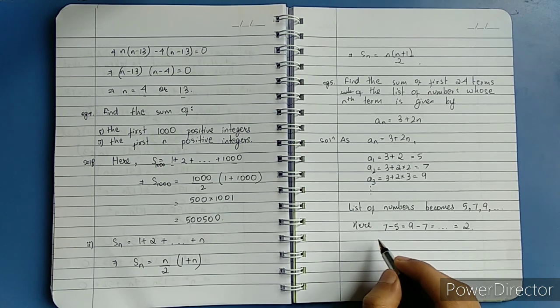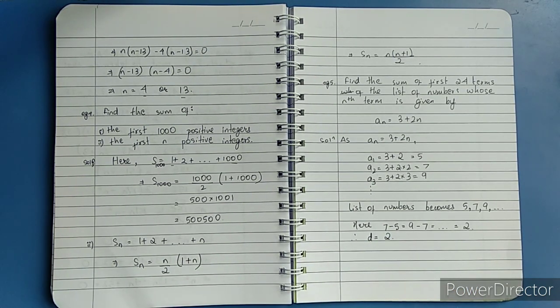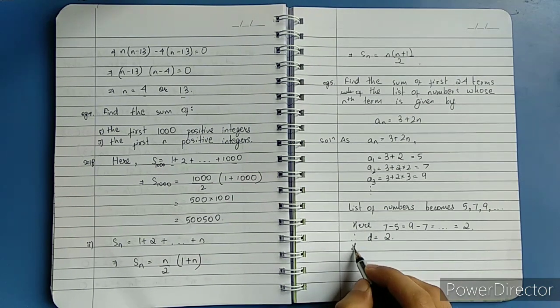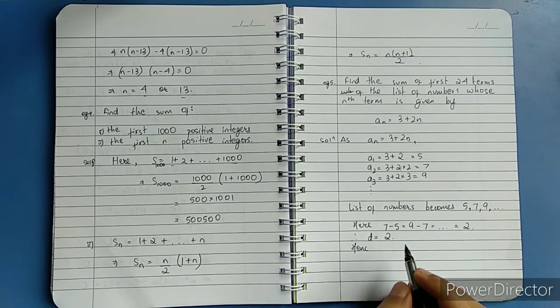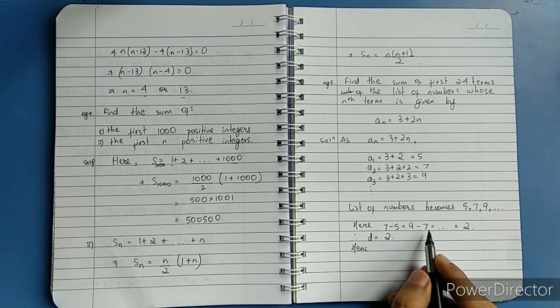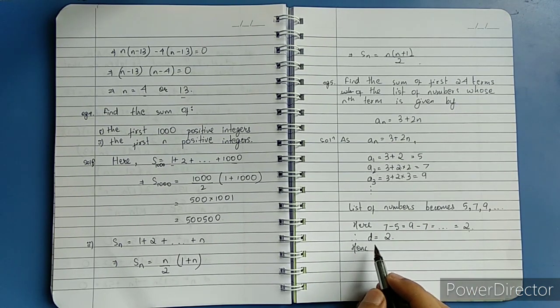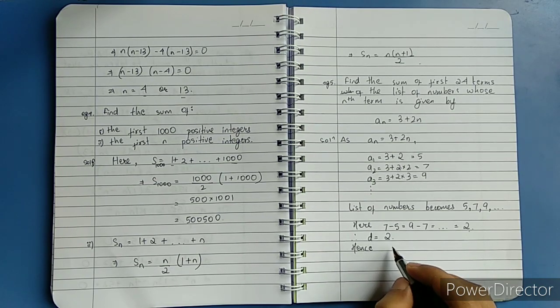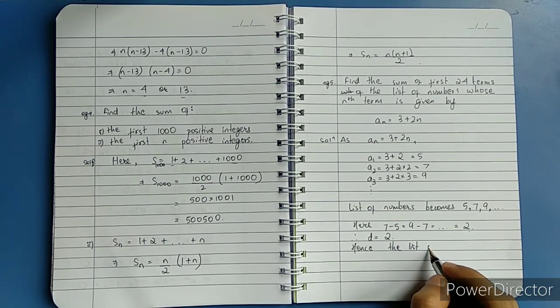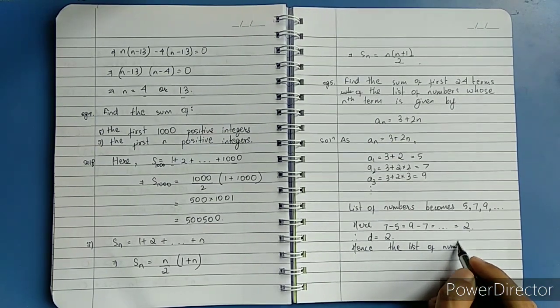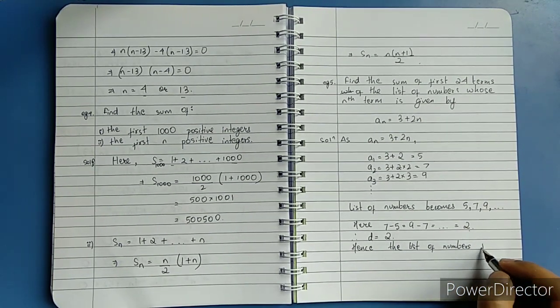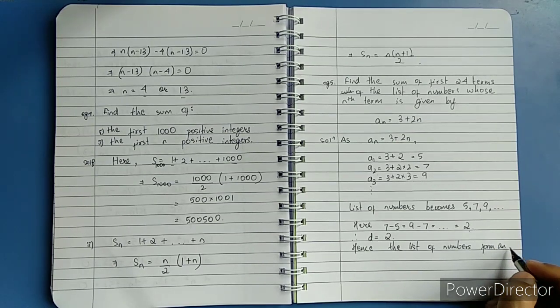So therefore d, the common difference, will be equal to 2. Hence it forms an AP, since there is a common difference over here, the difference of the terms is a constant. So we say that hence the list of numbers forms an AP.